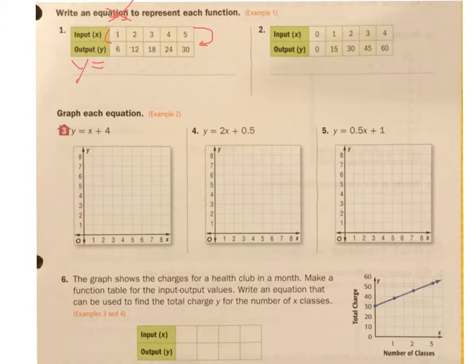Another possibility would be 1 times 6. 2 times 6 is 12. 3 times 6 is 18. 4 times 6 is 24. And 5 times 6 is 30. So 6x. No matter what I do, if I put x in here, it'll get me y, which is this one here. Okay, so my equation is y equals 6x.